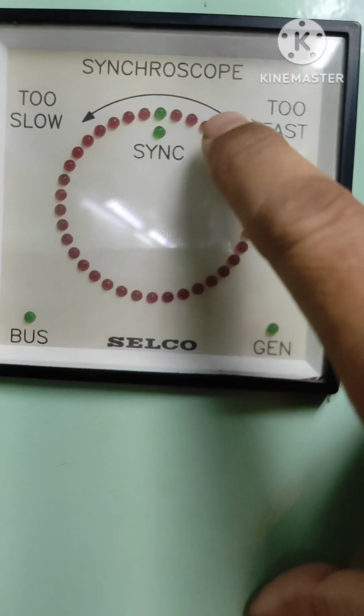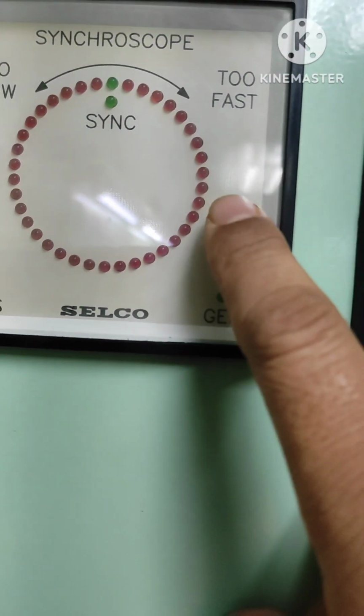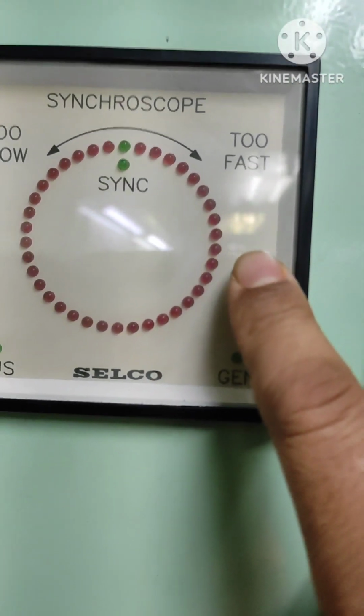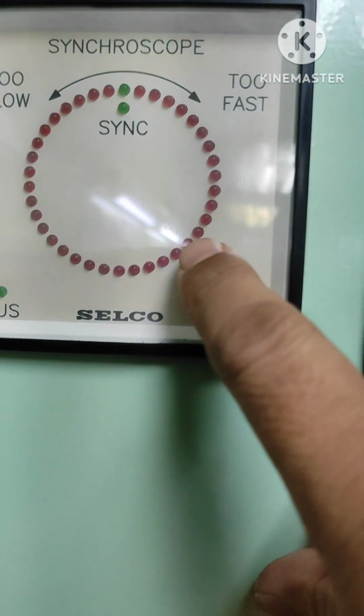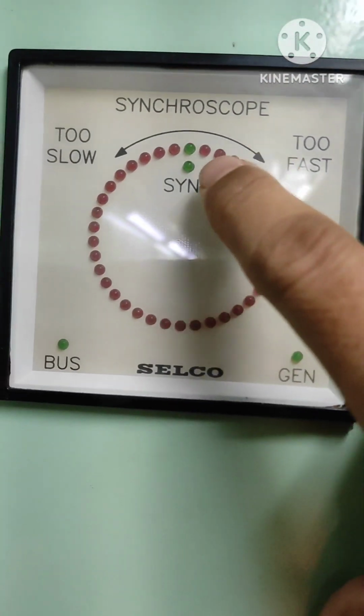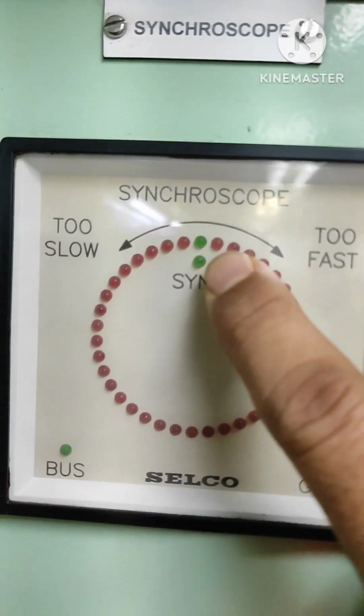For that, it is very much required that the rotation of these LEDs, not the rotation of the engine, be as slow as possible. The rotation of the engine should be faster, but the rotation of the LEDs should be as slow as possible, so that you will get enough time to close this.